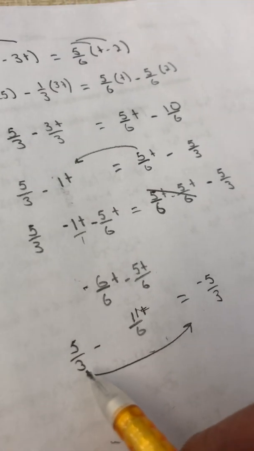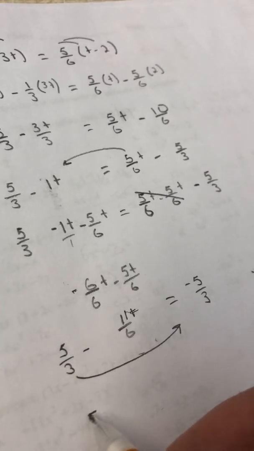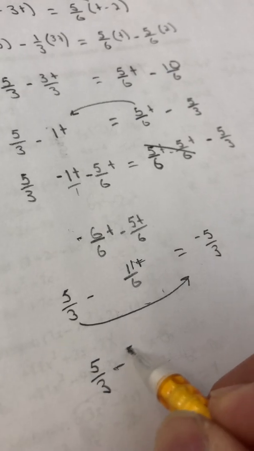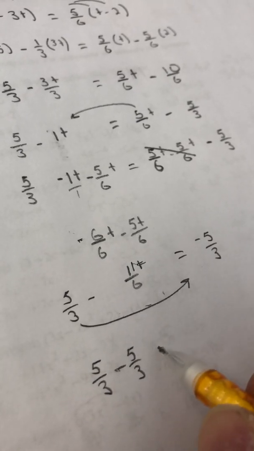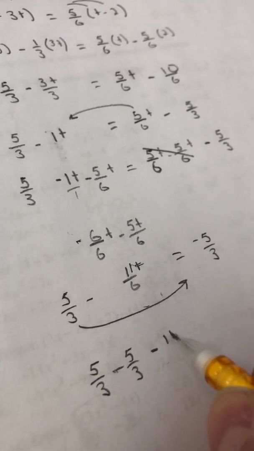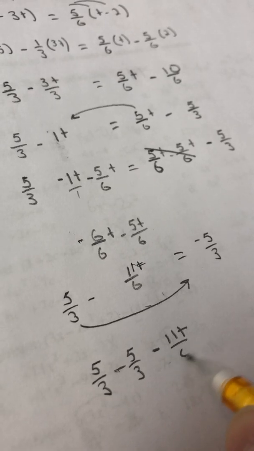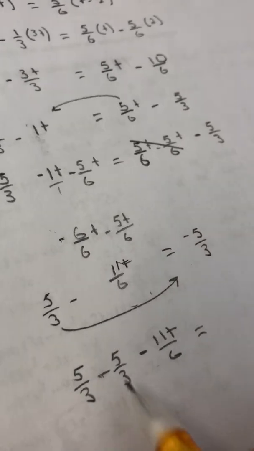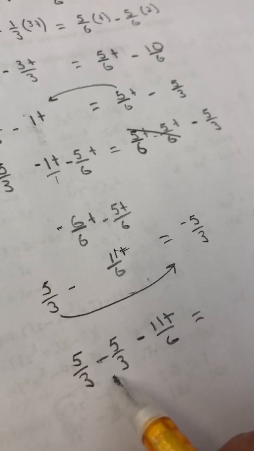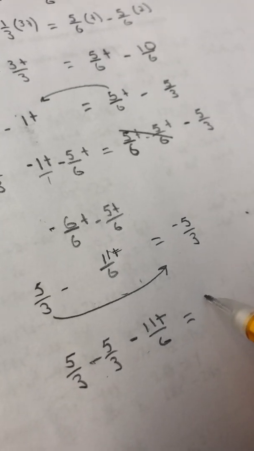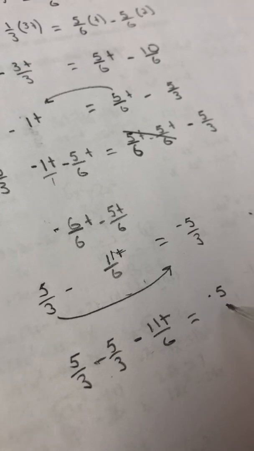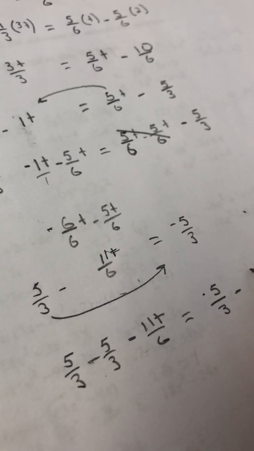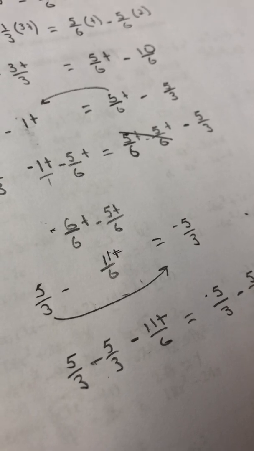So from this side, I'm gonna subtract it, because this is a positive, so I'll go 5/3 minus 5/3. And I still have here a negative 11t/6. Okay, remember the rule, what I do to one side, do to the other. If on this side I subtract 5/3, then on the other side, I subtract 5/3. So on this side, I still have a negative 5/3. So now I'm going to subtract a 5/3.